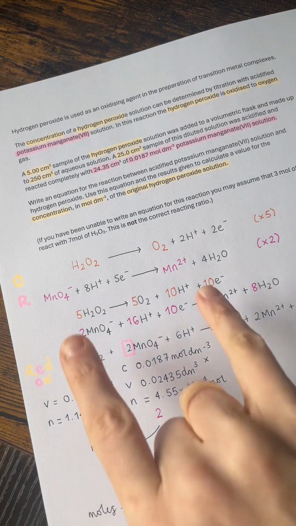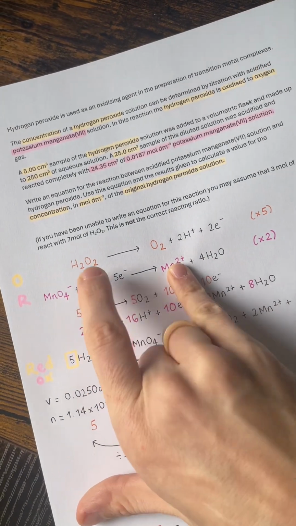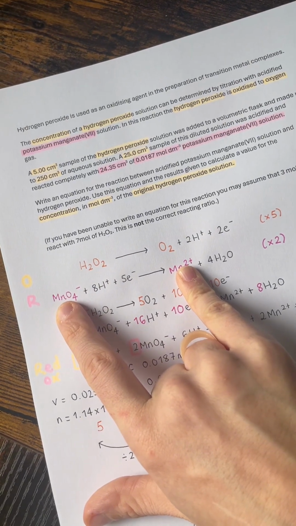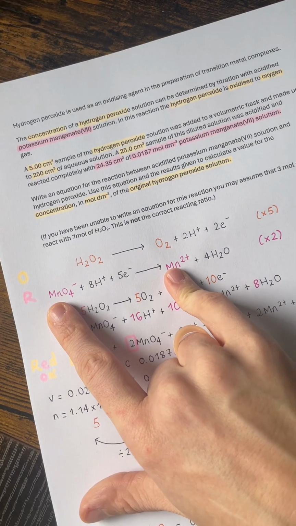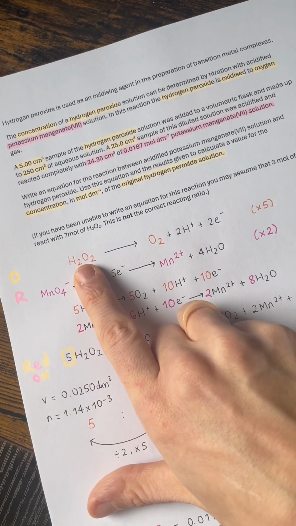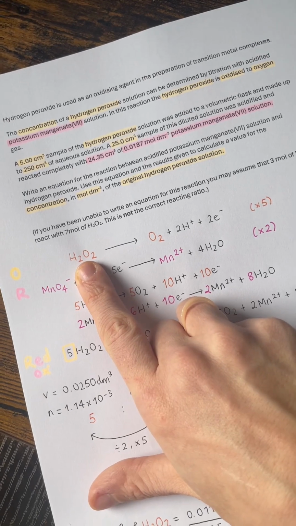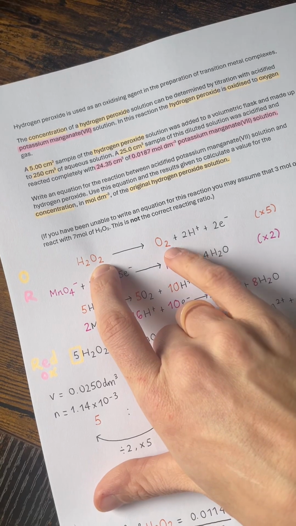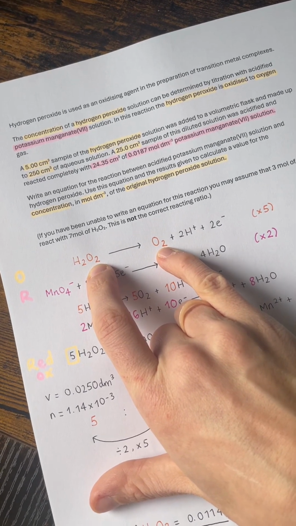Moving swiftly on, the manganate ion is definitely being reduced, and I know that because A, it's gaining electrons, and B, the oxidation state of the manganese is changing from +7 down to +2, which is a sign of reduction. The oxygen in the H2O2 is -1. Usually oxygen's -2, but in a peroxide is the exception, so it's -1 here and it's 0 here. So we've increased the oxidation state, which is oxidation.